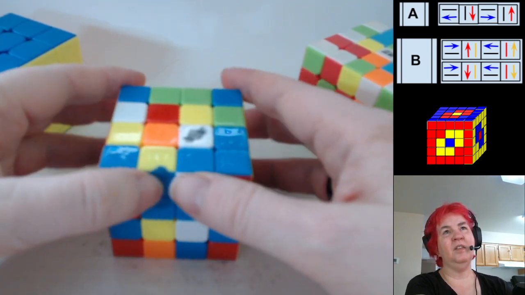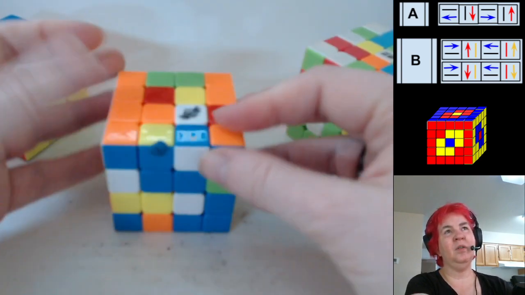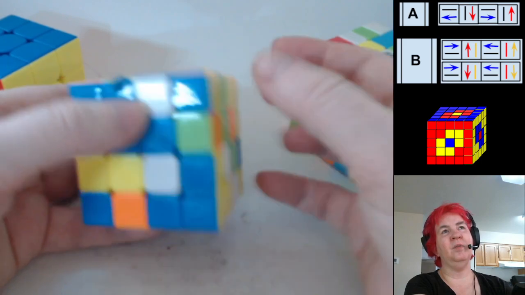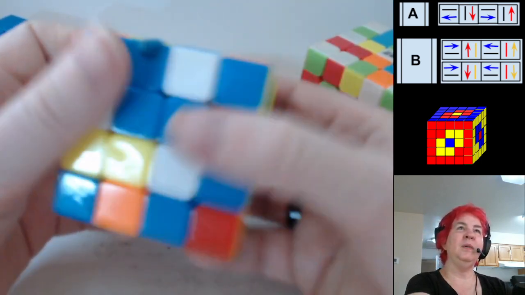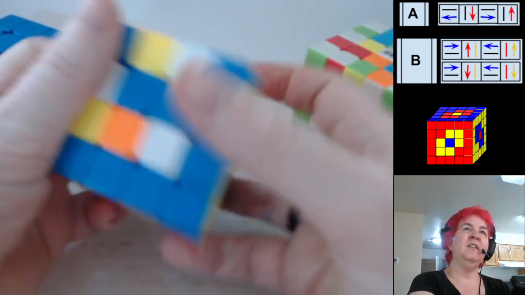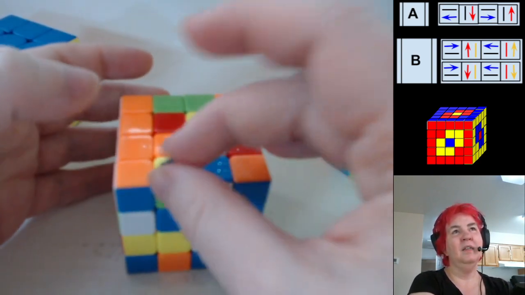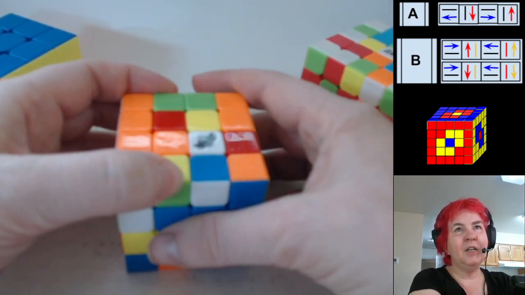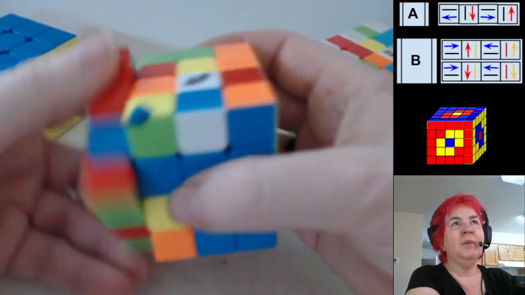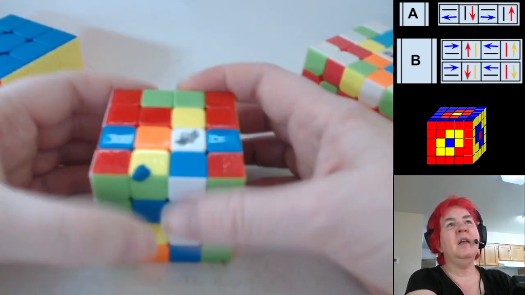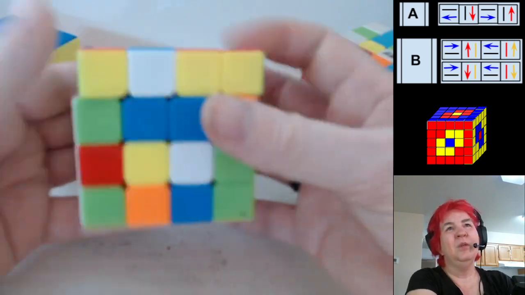Find a piece that's wrong. Match the corners. Throw it in the direction it wants to be. Lather, rinse, repeat. So again, this is not a speed solve method. It's not a fewest moves method, but every cube can be solved with just Formula A and Formula B. So this method can be learned inside of roughly 2 hours.